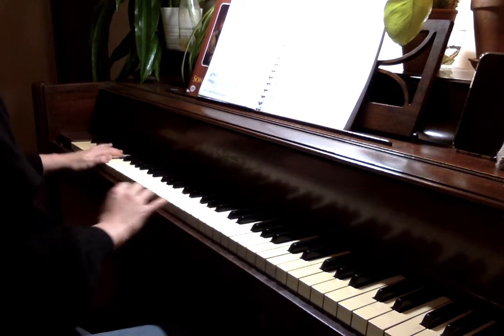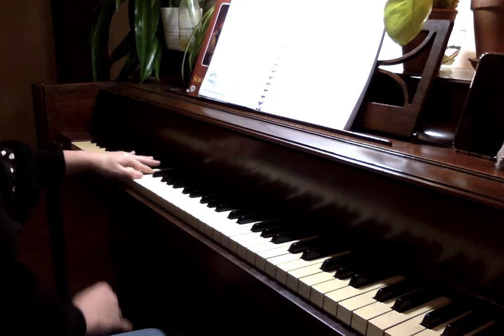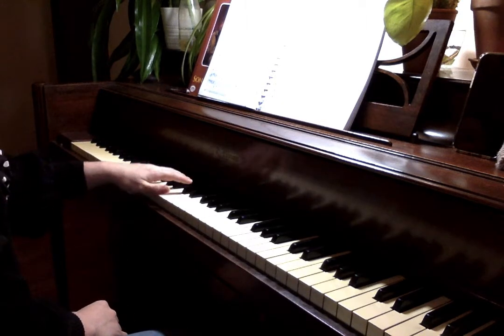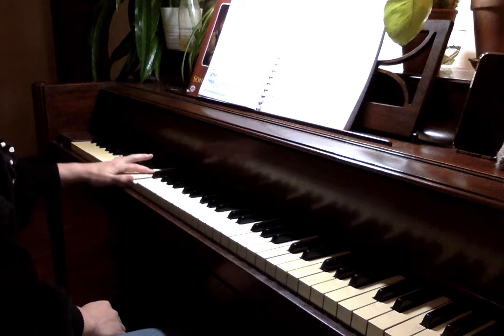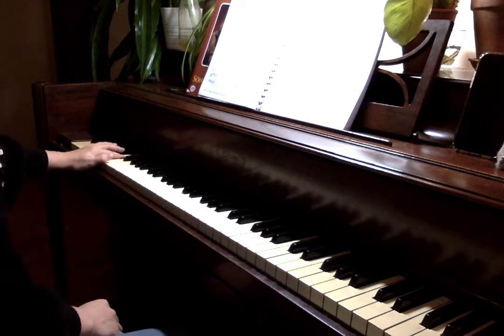Left hand. 2, 1, 4, 2, 1, 4, 2. 2, 4, 1, 2, 4, 1, 2.